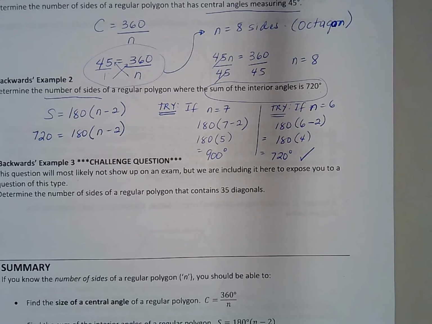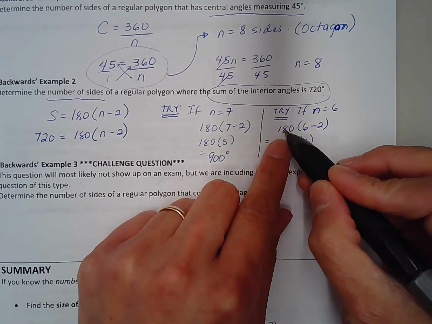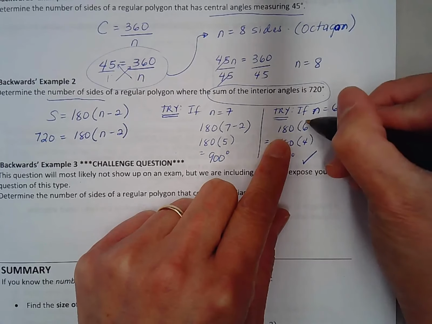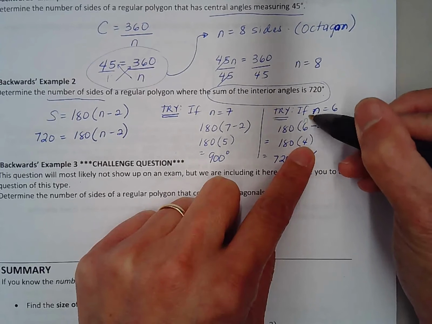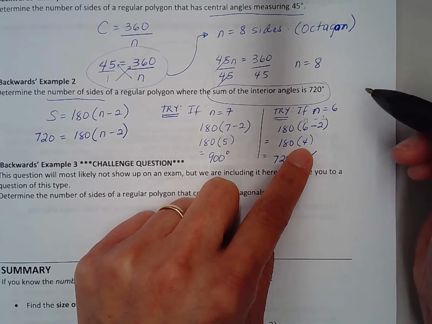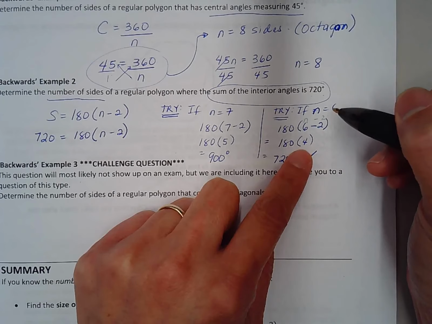Remember, this is 180 times n minus 2. Remember, the n tells you how many sides. So how many sides are there? 6 sides.